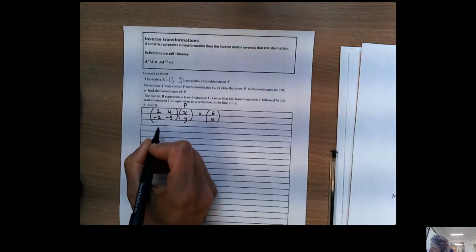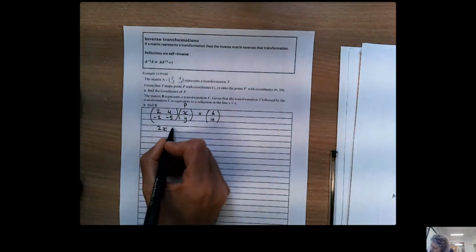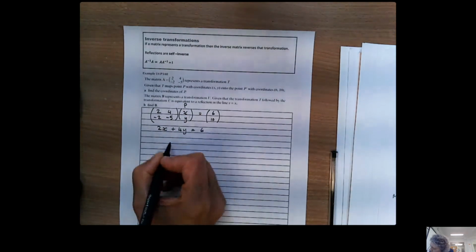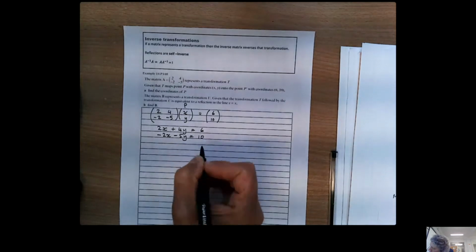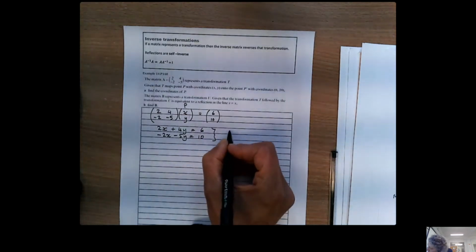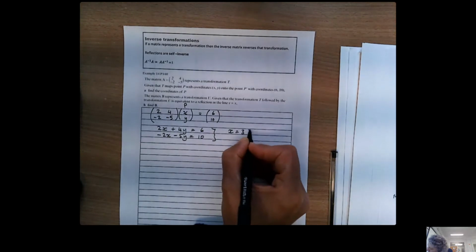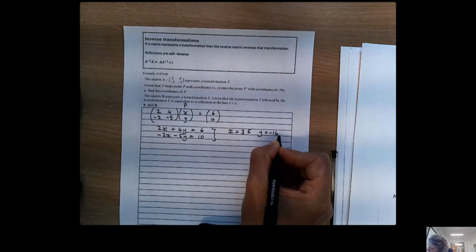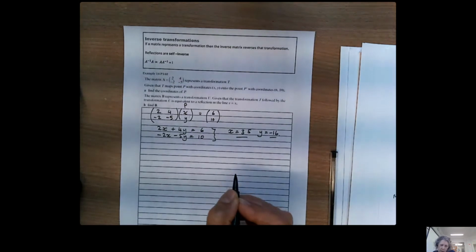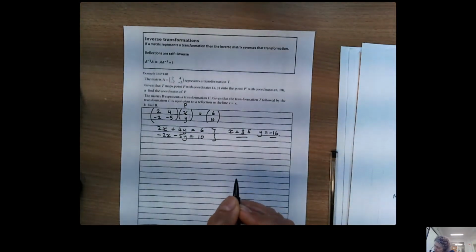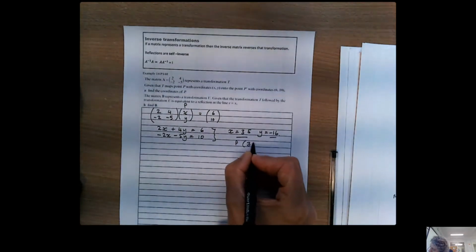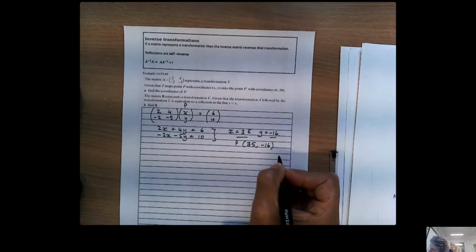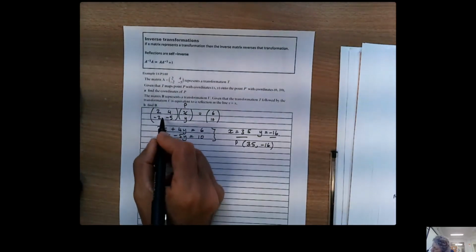If we write out the simultaneous equations, we get 2x plus 4y equals 6, and minus 2x minus 5y equals 10. If I solve these two equations, I get x is 35 and y is minus 16. You can check that yourselves, or use your calculator, but that's fairly straightforward. It says find the coordinates, so I would make it very clear that P is the point (35, minus 16). When we transform it using this matrix A, the transformation T, it maps onto 6, 10.